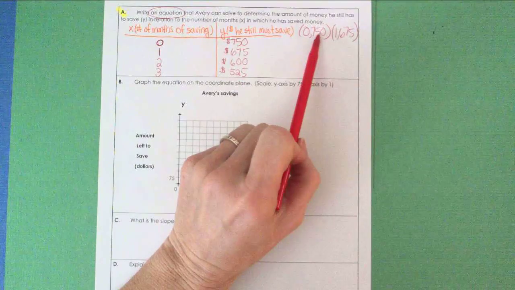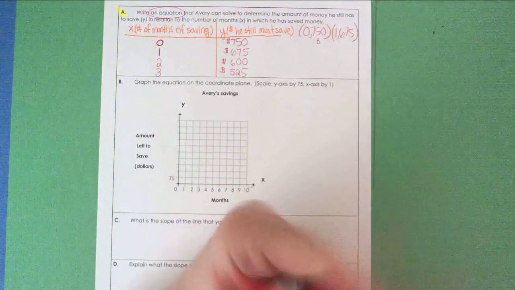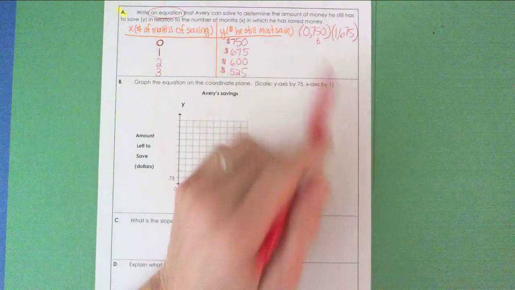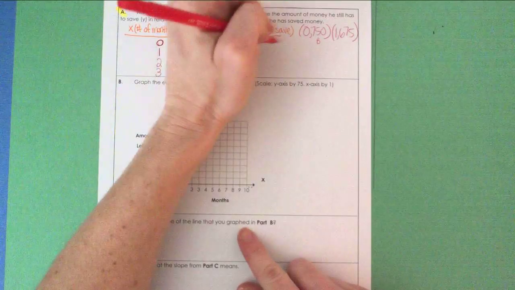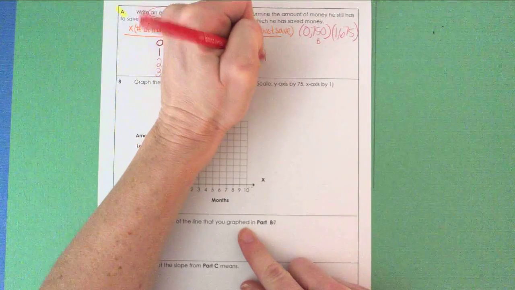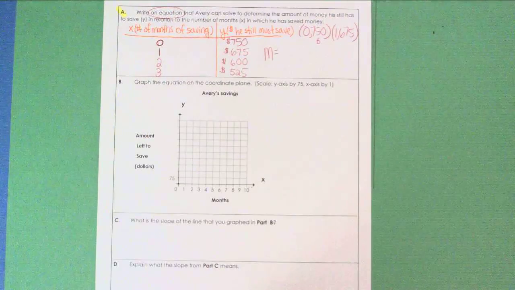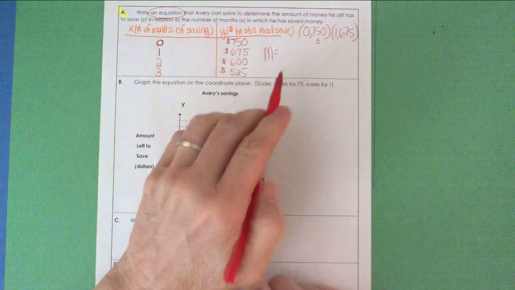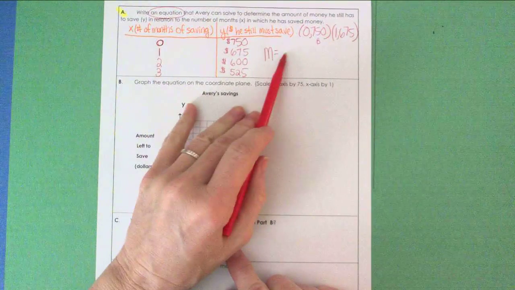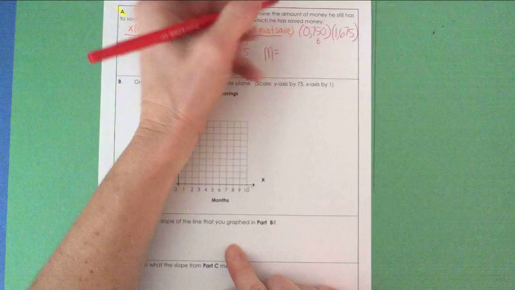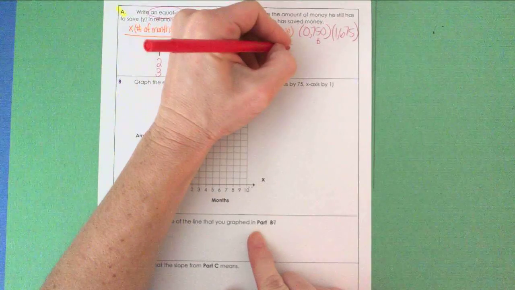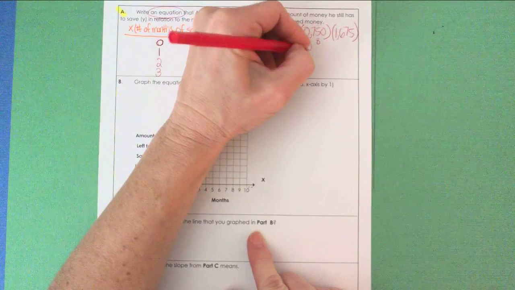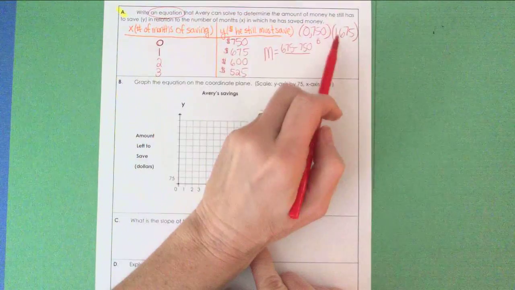So really all I have to get is my slope. I'll use my good old slope formula, m equals the 2 y's subtracted: 675 minus 750, divided by 1 minus 0.